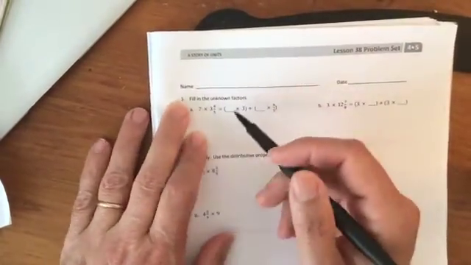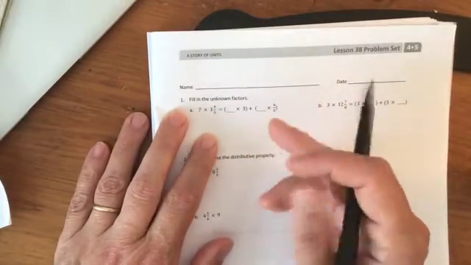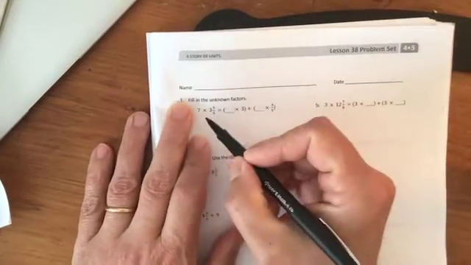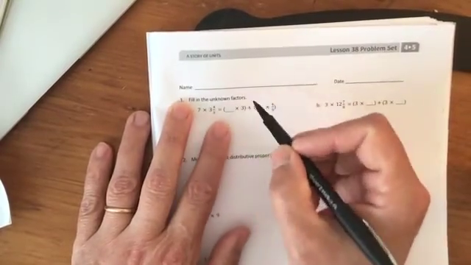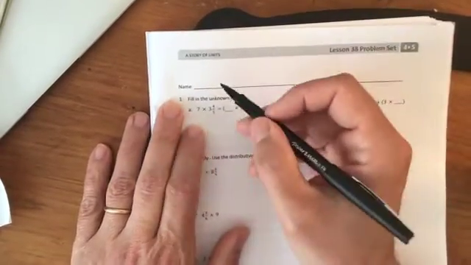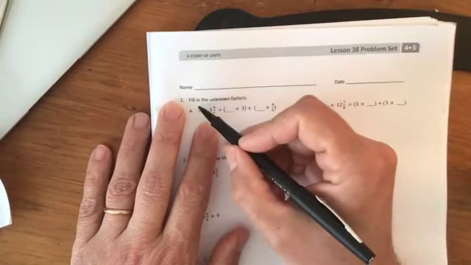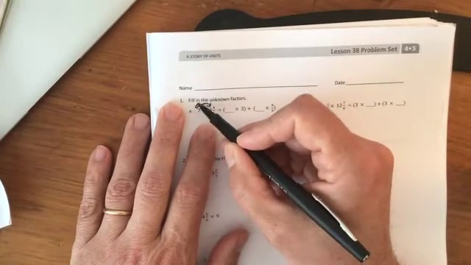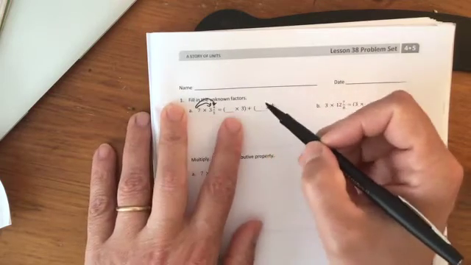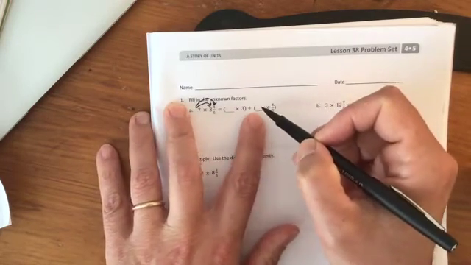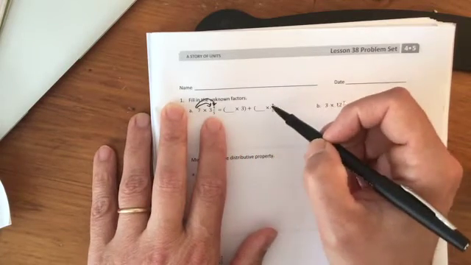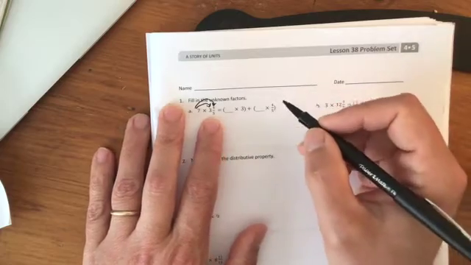Number one has us filling in the unknown factors. And again, a factor is a number that gets multiplied with another number. So I'm solving 7 times 3 and 4/5. The distributive property means that I'm distributing the multiplication. So I'm distributing my multiplication from my 7 to my 3 and then from my 7 to my 4/5, right? So I have to multiply 7 times 3 and 7 times 4/5. That's 7 sets of 3s and 7 sets of 4/5. And then I add all that together and that's my answer.